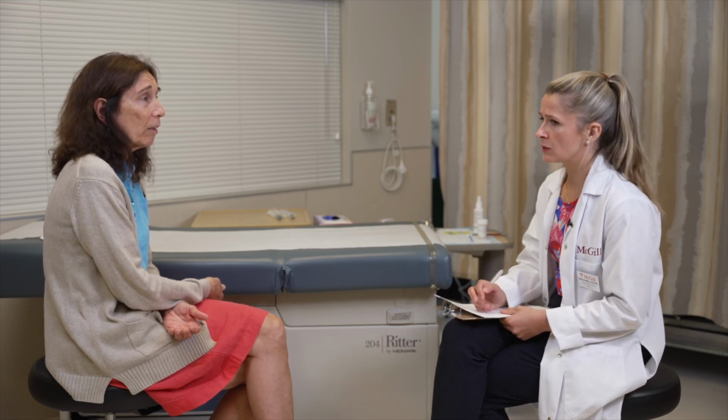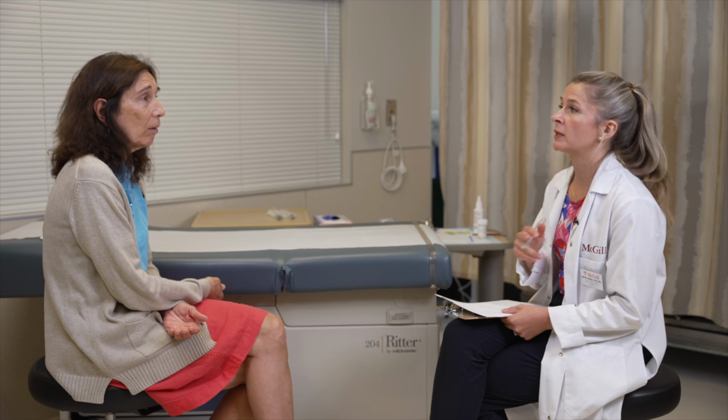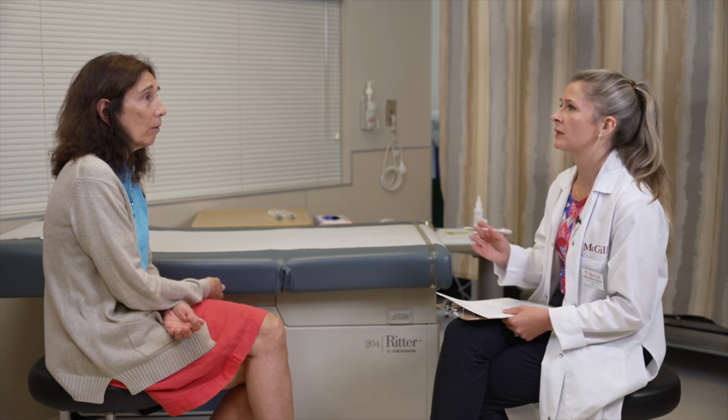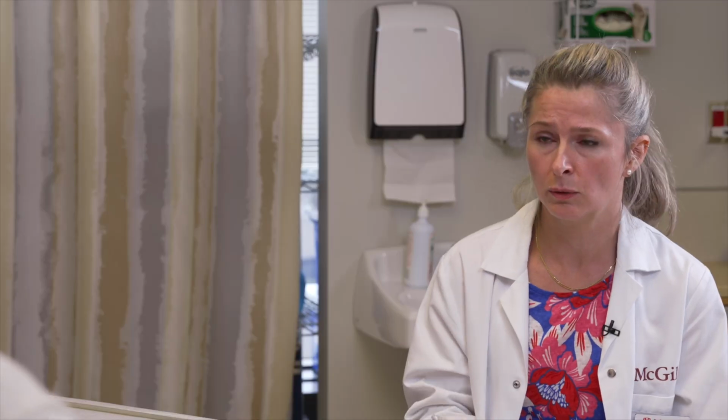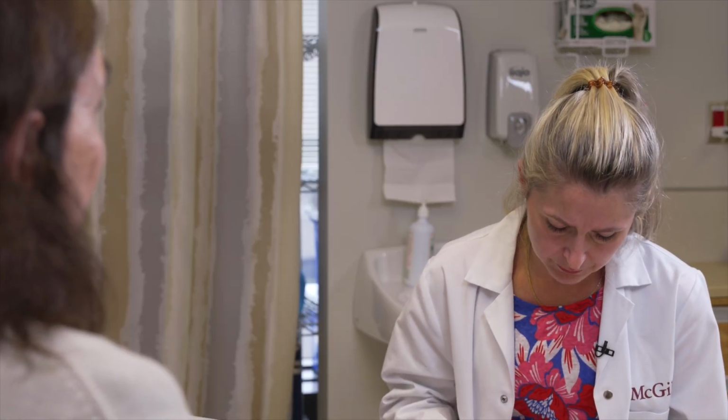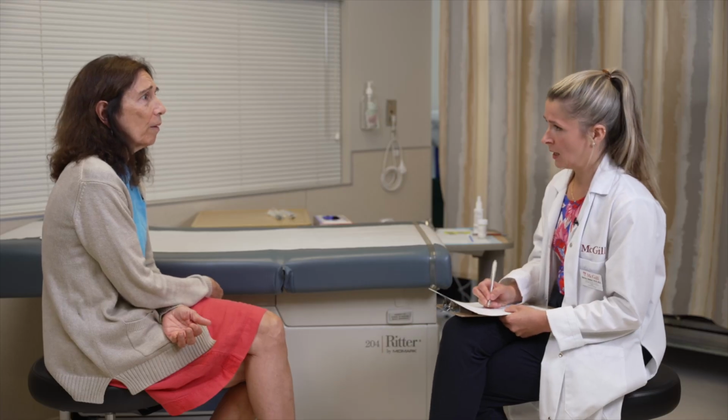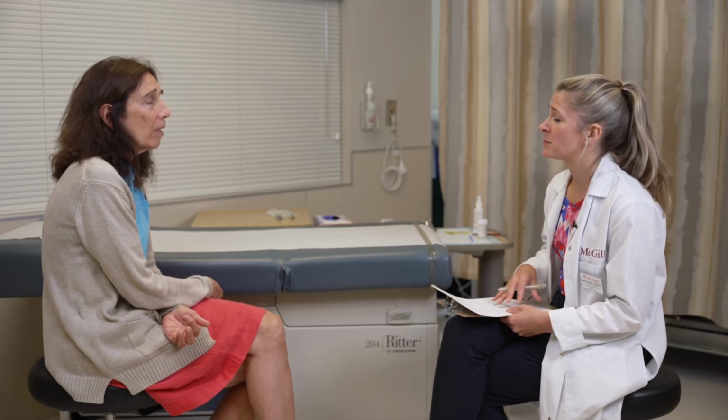Okay. And so on a scale of 0 to 10, 0 being no pain at all and 10 being the worst pain you can imagine, how would you rate the pain? I would say a 3. A 3. Okay. And do you find that it moves anywhere else in the abdominal area? It's really just in the lower abdomen. Okay. And is there anything that makes that worse? No. Okay.